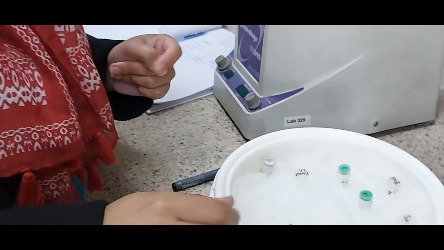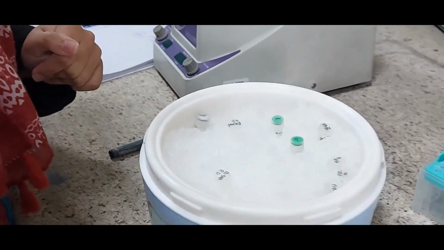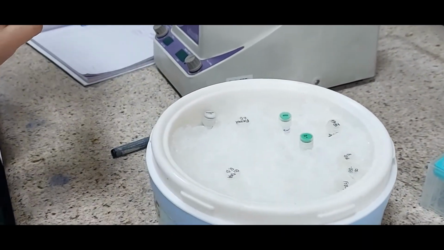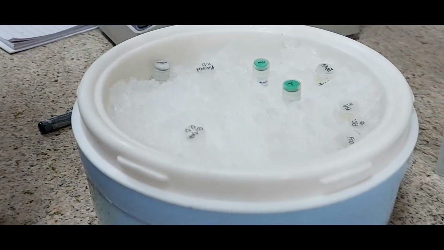She is just trying to mix the materials well, and now she is performing the restriction digestion of the genomic DNA.